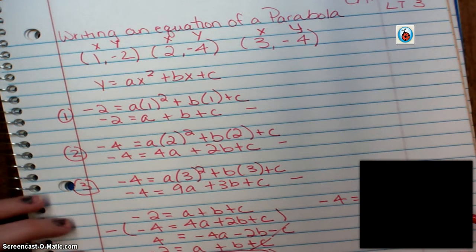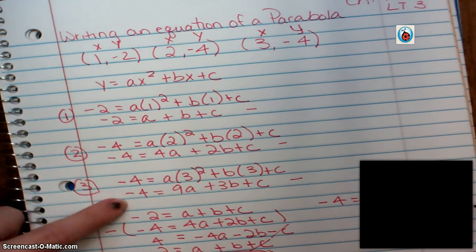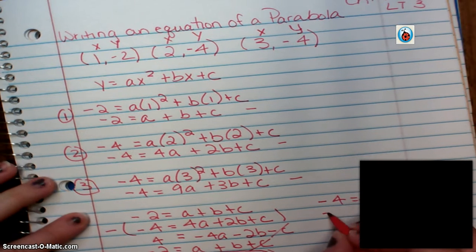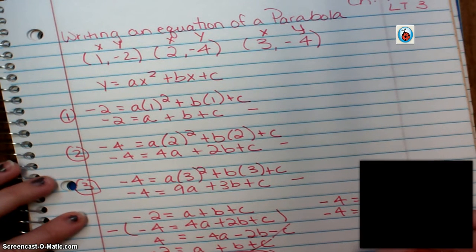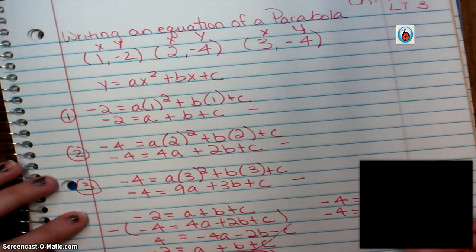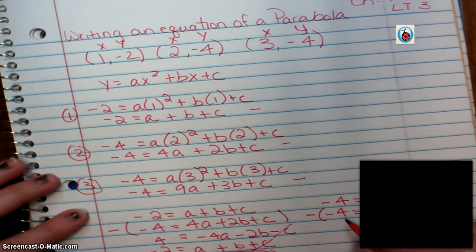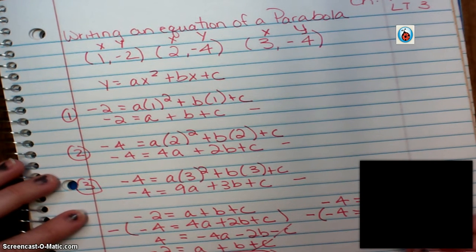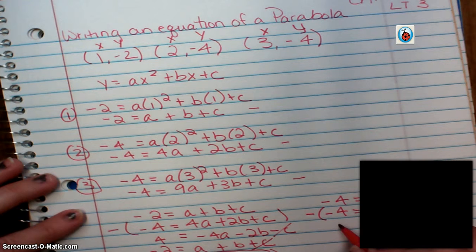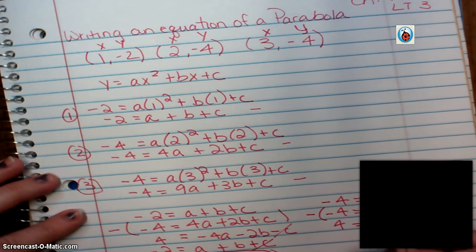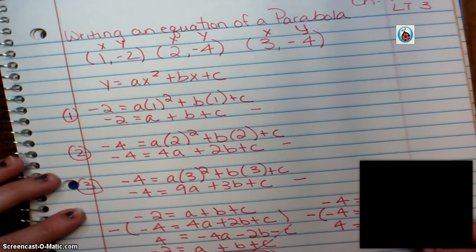So I'm using this equation and this one now as well. Again, timesing by a negative to cancel out the negative and switching the signs. Oops, minus 3b.